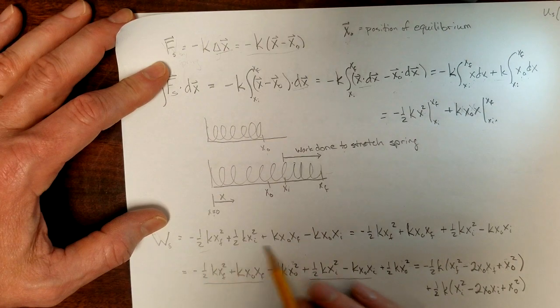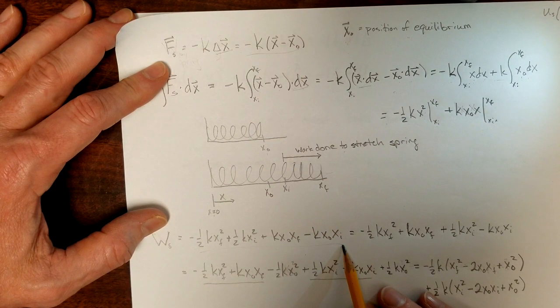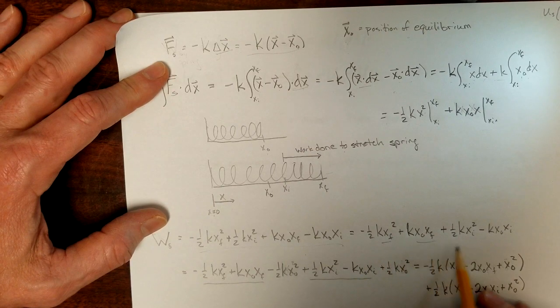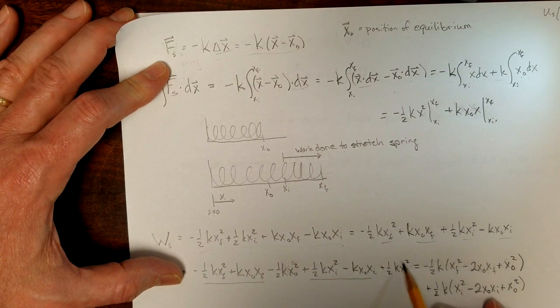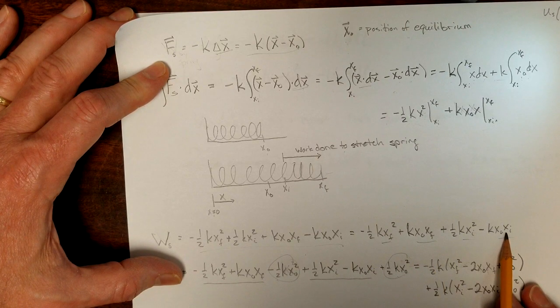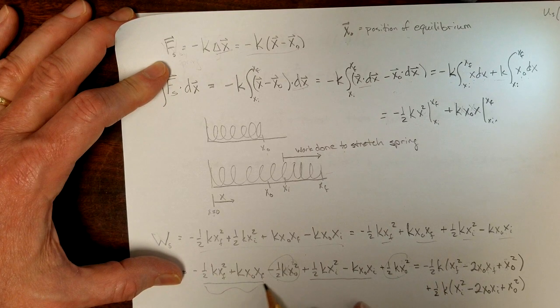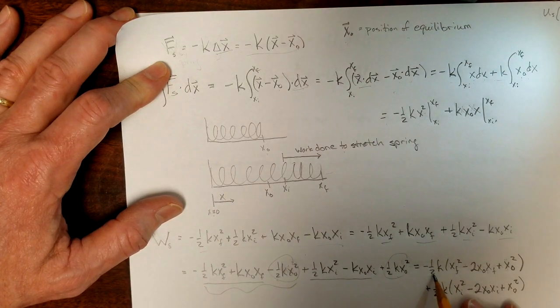And when I plug in, I get this term right here. I'm just going to change the order around to get the x sub f terms together and the x sub i terms together. I then add and subtract this term right here. So I'm subtracting it here and I'm adding it here, so it's exactly the same quantity. And now I'm going to factor. I take my first three terms here, factor out a negative 1/2 k.